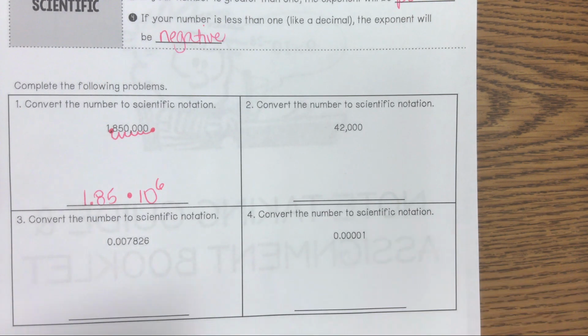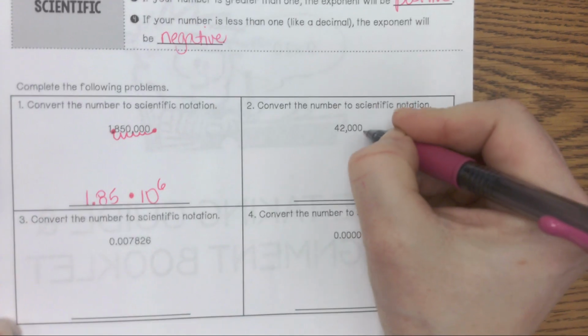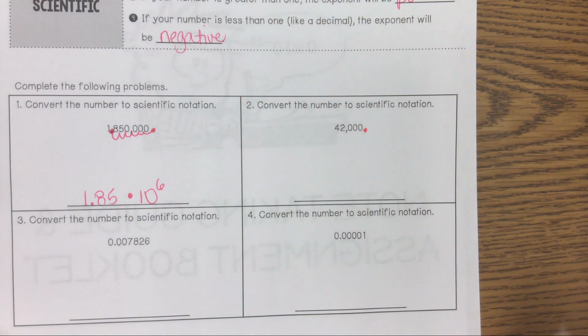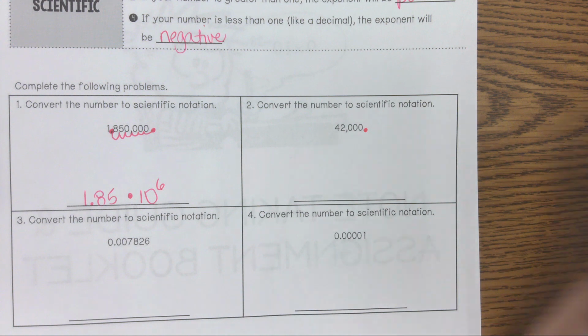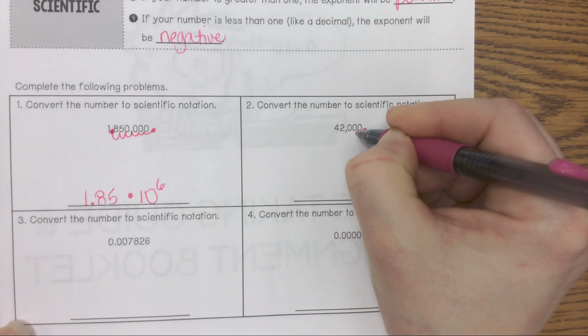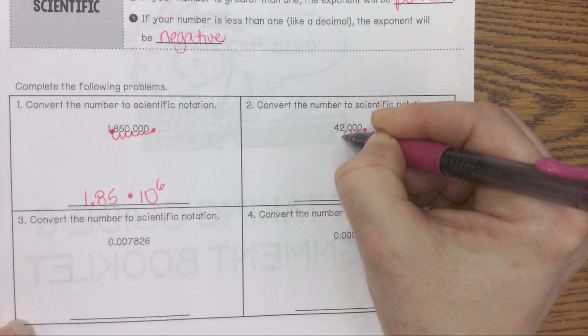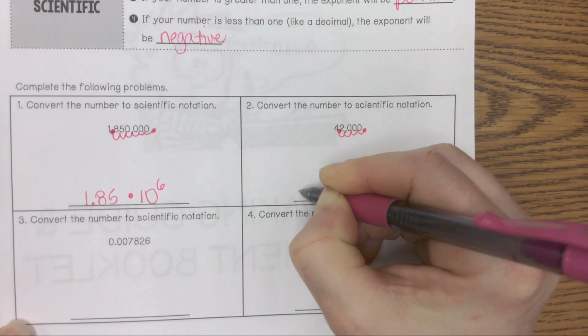Okay, let's try this one. Would you put a decimal, please, at the end of your number? Would you move the decimal over? Where is it going to go, between what and what? The 4 and the 2. So it's 4.2 now.